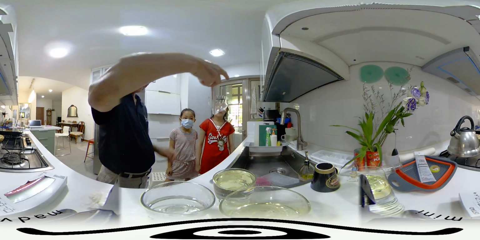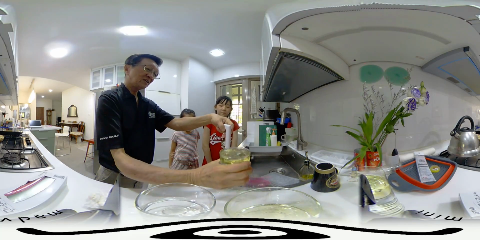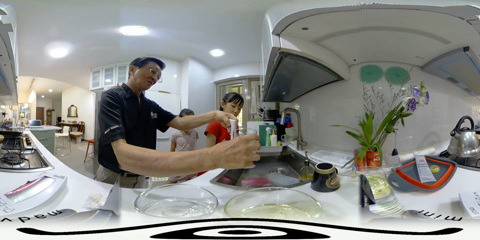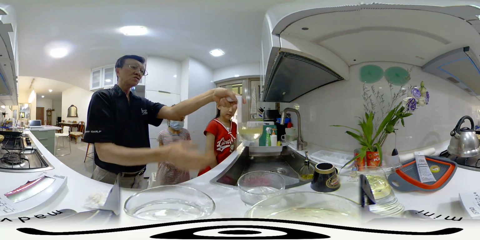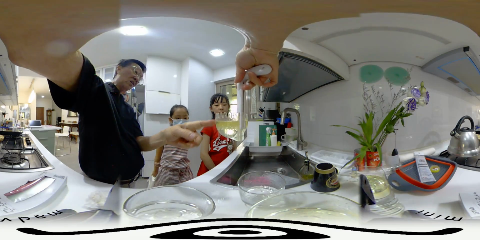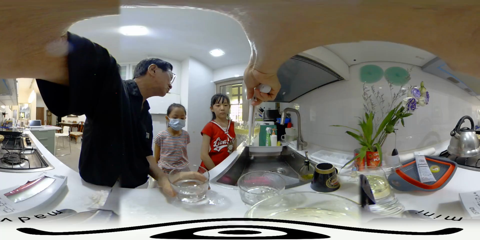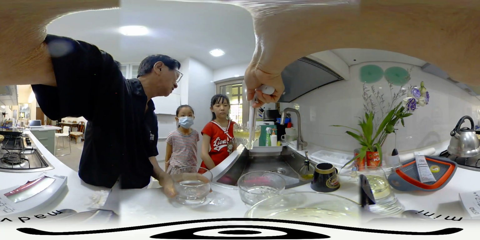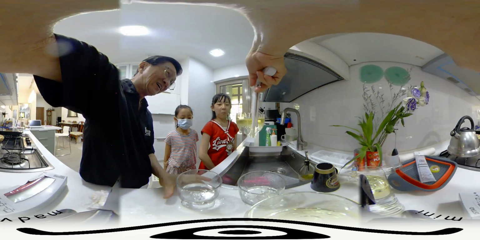This is the gadget. This is also a separating funnel. Let's pour this in. Can you see? The soup is at the bottom. The oil, the yellow one, is at the top. So what the housewife will do is, you want only the soup, not the fatty oil. So you press this.